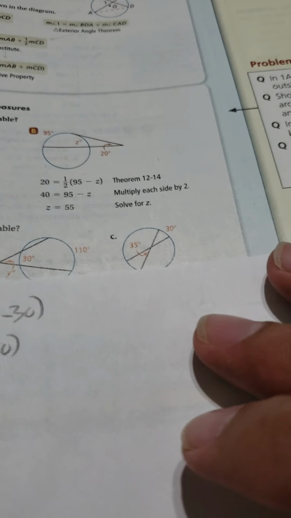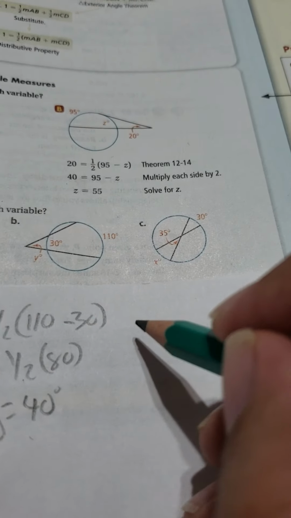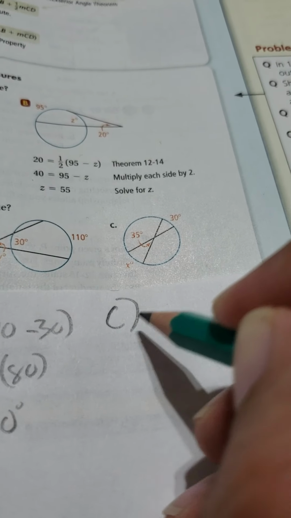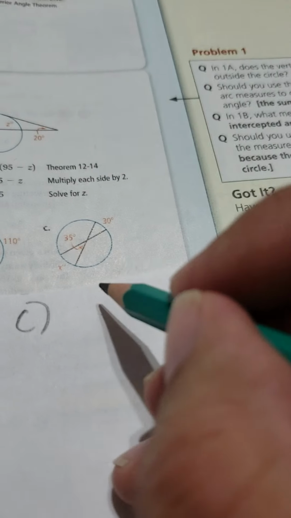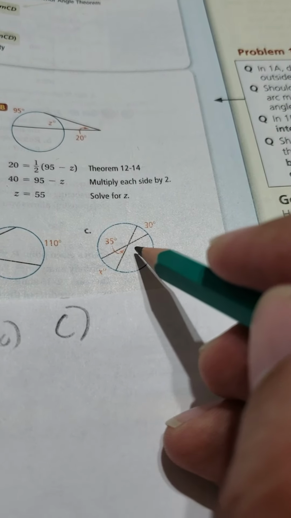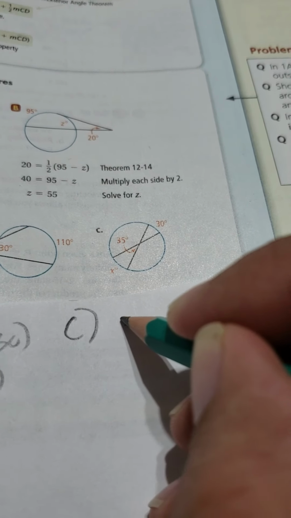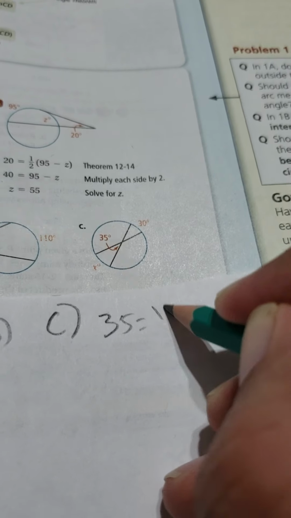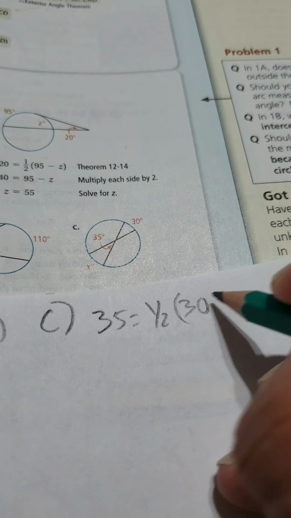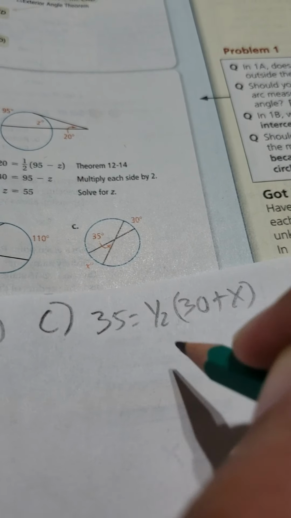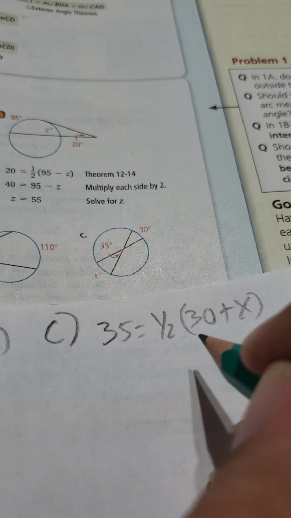Now the other example is this one, C. Here the intersection is inside of the circle, and then the formula is different. The angle that is 35 is equal to 1/2 of 30 plus x, or x plus 30, it doesn't matter.